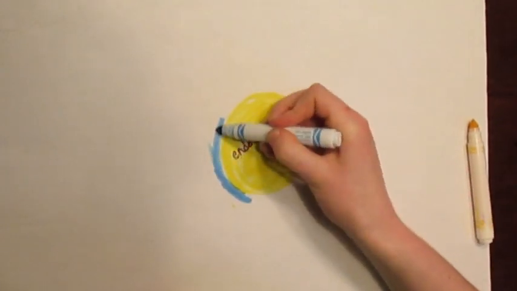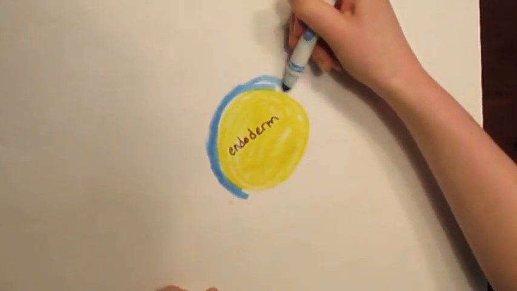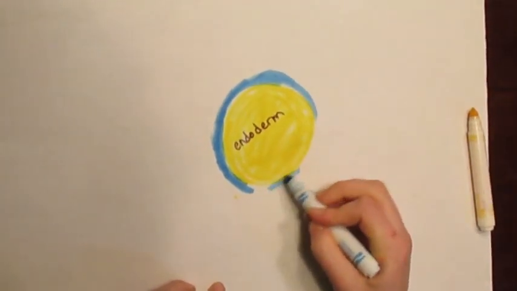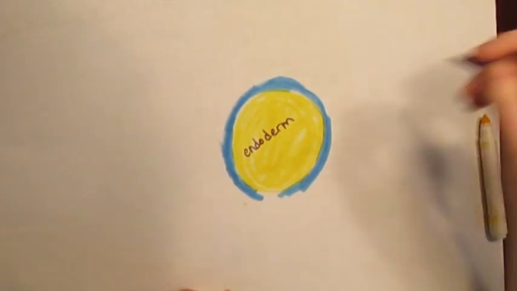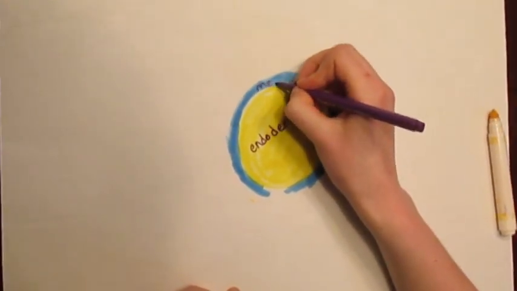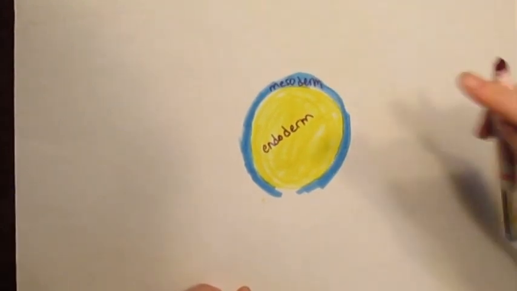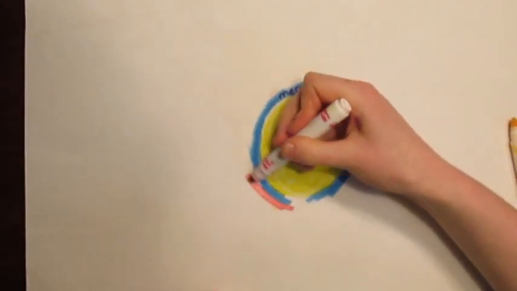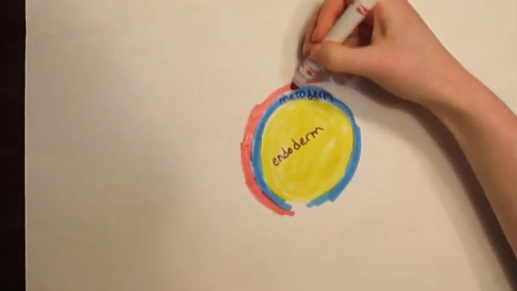The middle layer is the mesoderm. This layer forms the skeletal, muscular, excretory, circulatory, and reproductive systems. The mesoderm layer also forms animals' blood, bone, and lymph. The outside layer is the ectoderm. The ectoderm forms into the animal's skin, nails, teeth, lens of eye, and the nervous system.